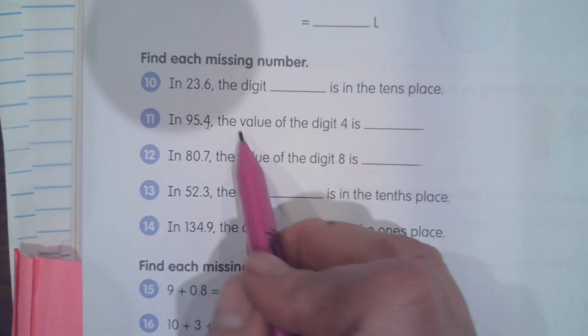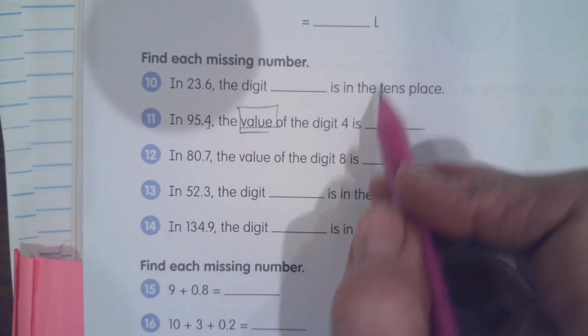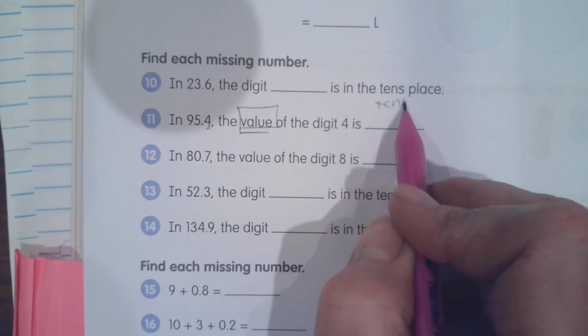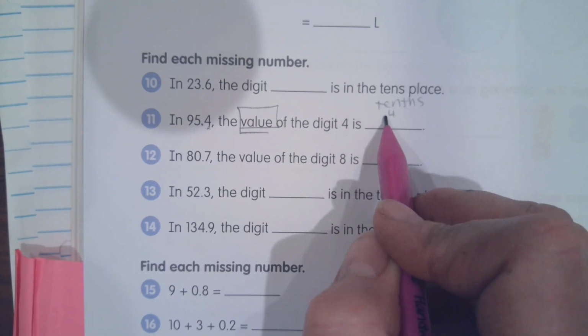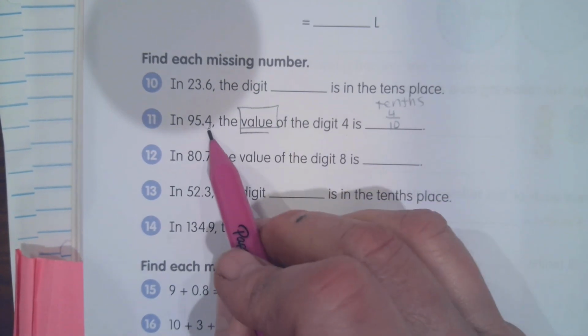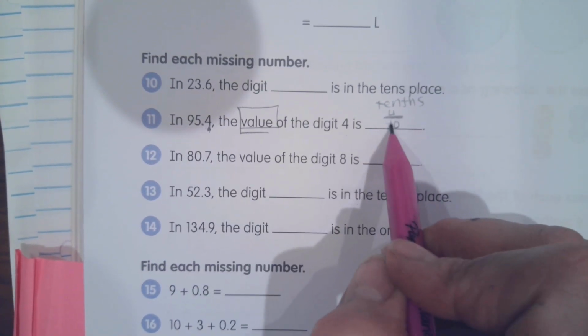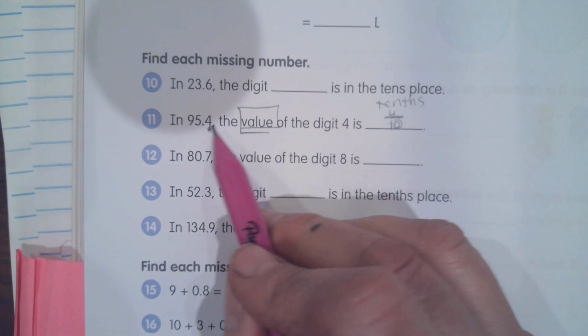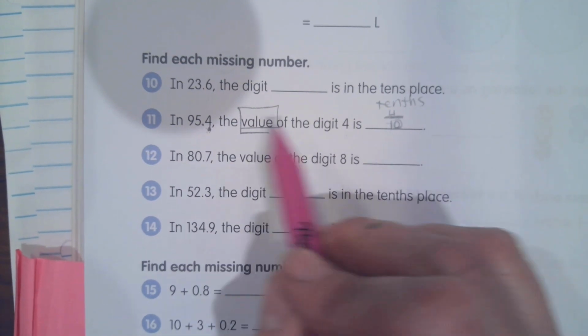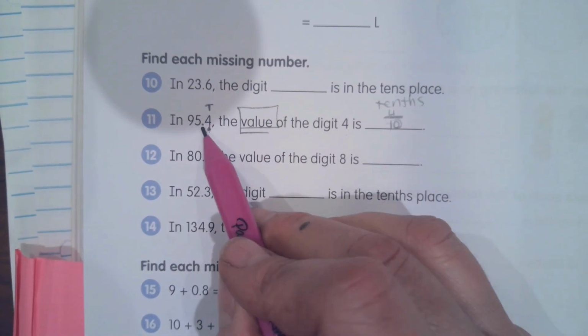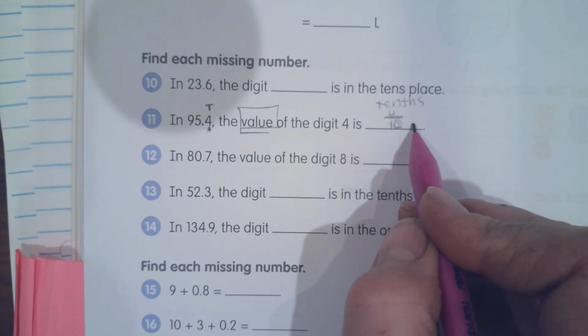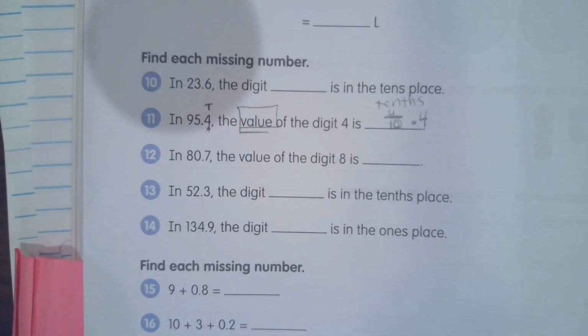Okay, so they're asking what the value of it is. That means it's in the tenths, but we already know this is the value of it, because remember we said anything in the tenths digit has a numerator of 4 because that's the number. And because it's the first digit after the decimal, it's tenths. So as a decimal, it's 0.4.